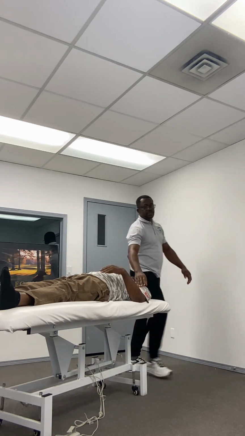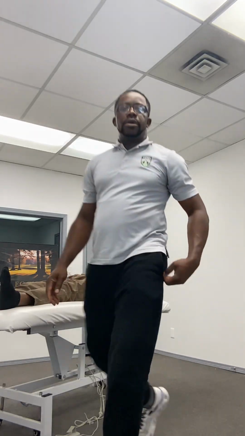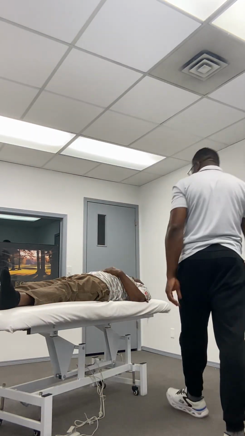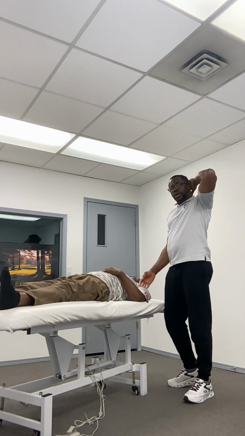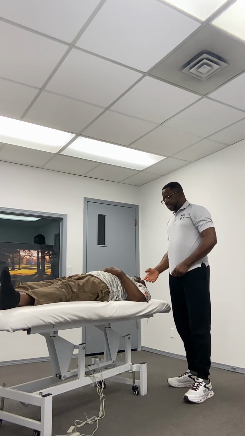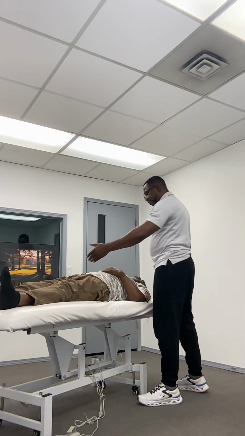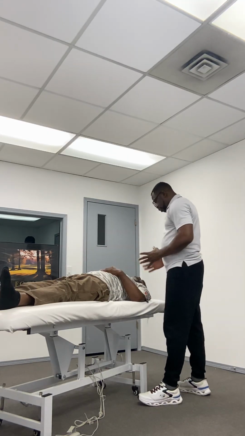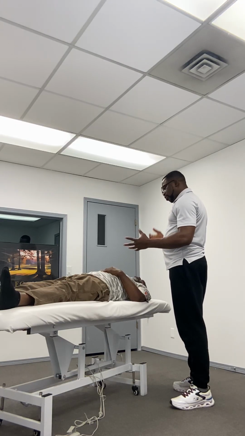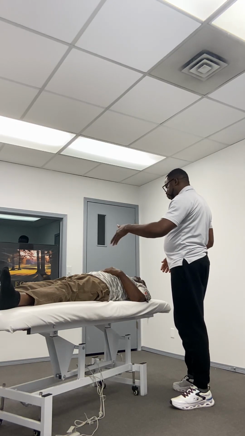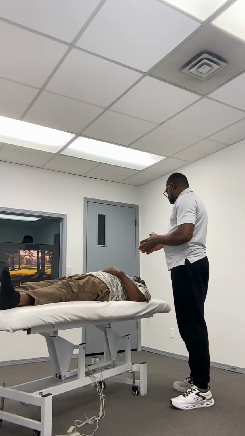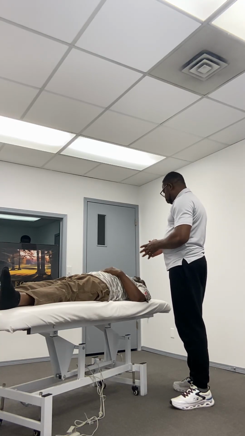So after that, I'm going to explain to my client. From my assessment, I discovered that from my palpation, you have tight cord. It's tight because it's tight. I also discovered that you have SI joint syndrome.